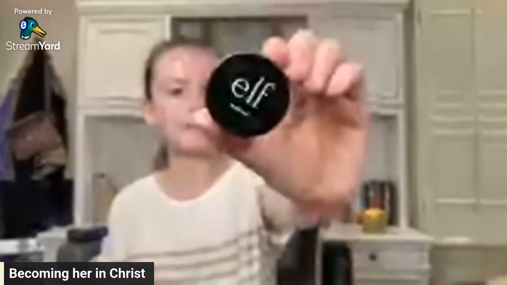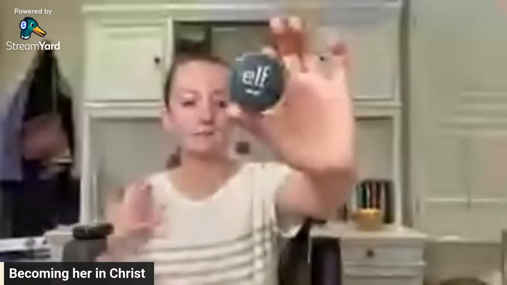Oh, and then another brow gel that you could use as well is the e.l.f. brow lift. I maybe used it a couple of times. It's okay. It's not my favorite brow gel, but it is still good.